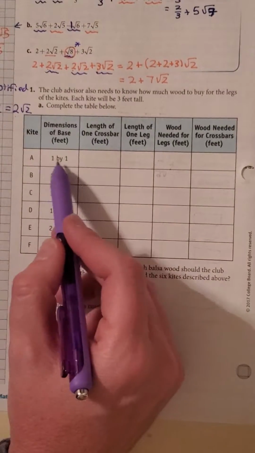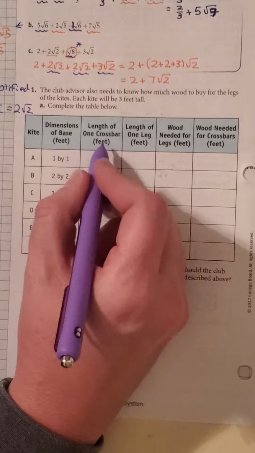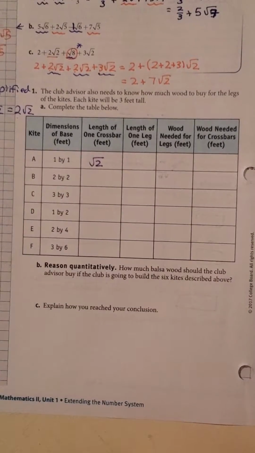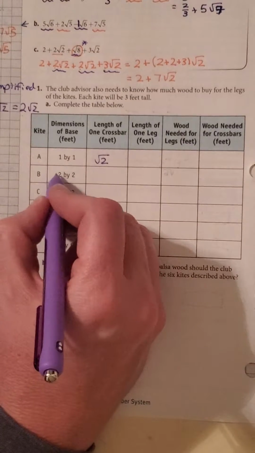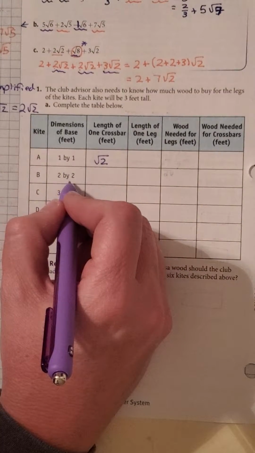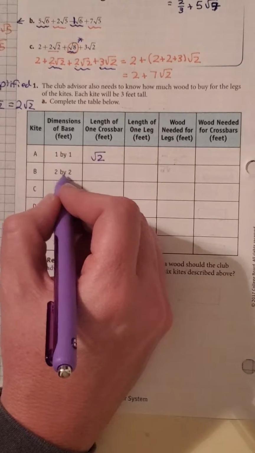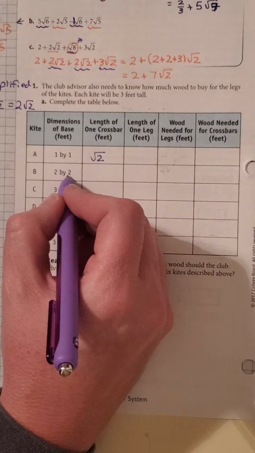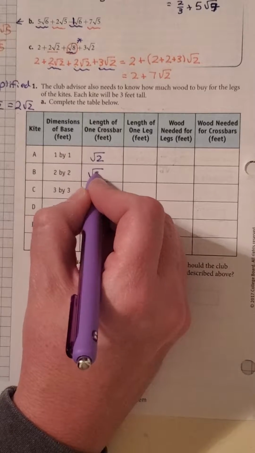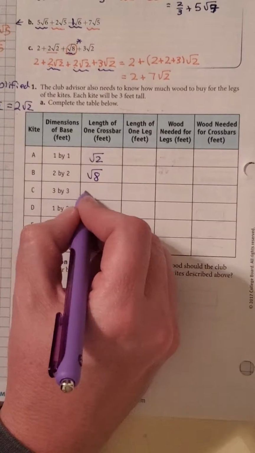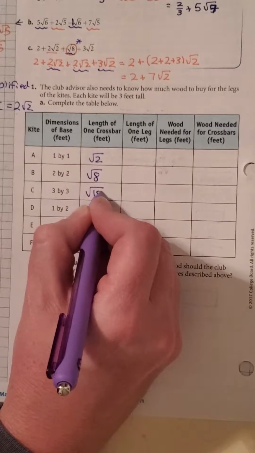Recall that when we had a 1 by 1, the length of the crossbar was the square root of 2. And this is from the previous lesson. And similarly, the length of this crossbar when we had a 2 by 2 was the square root of 8. And when we had a 3 by 3, it was the square root of 18.